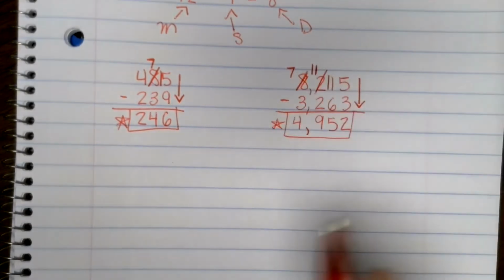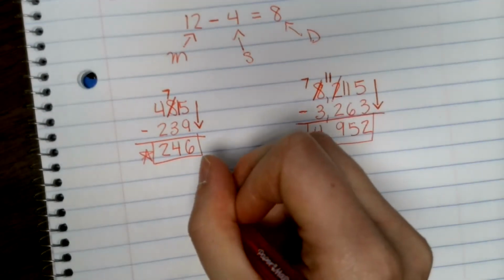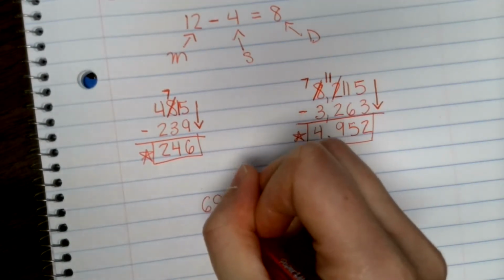Ta-da! You always start with your minuend, you move to your subtrahend, and you get your difference.